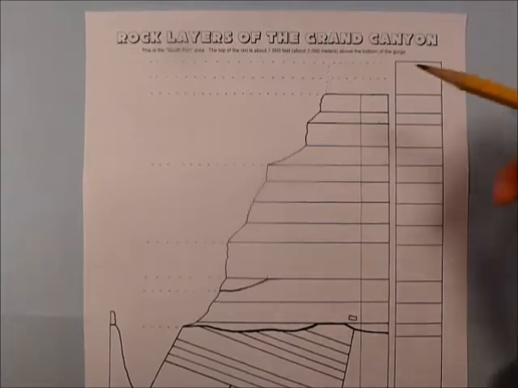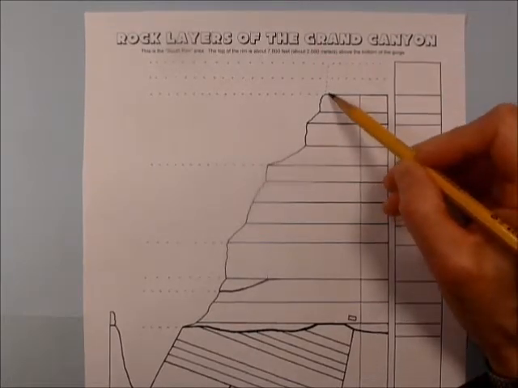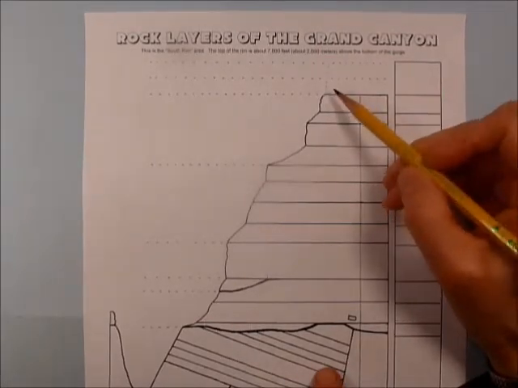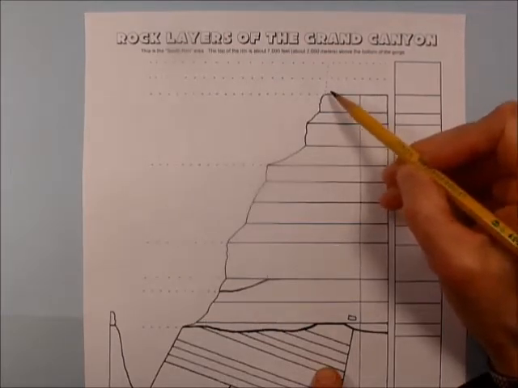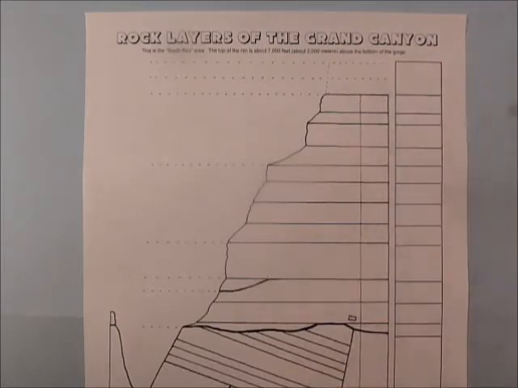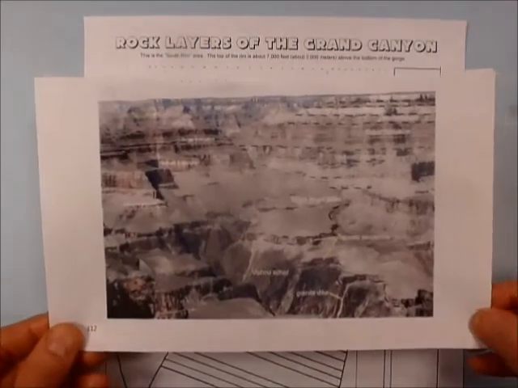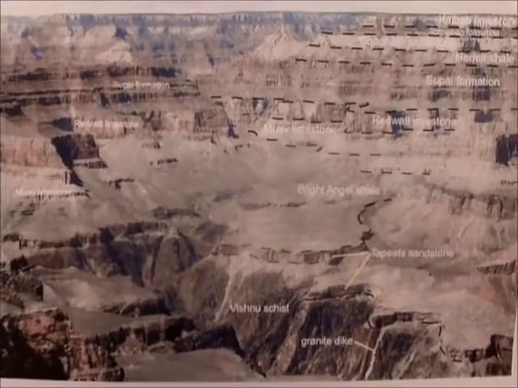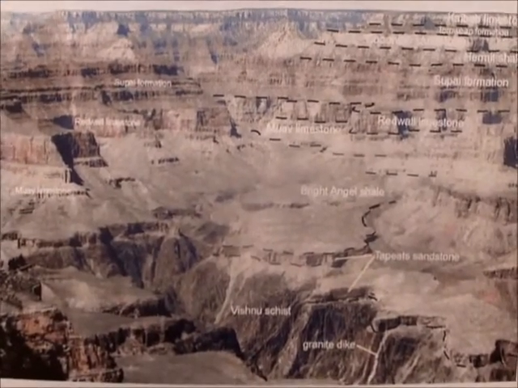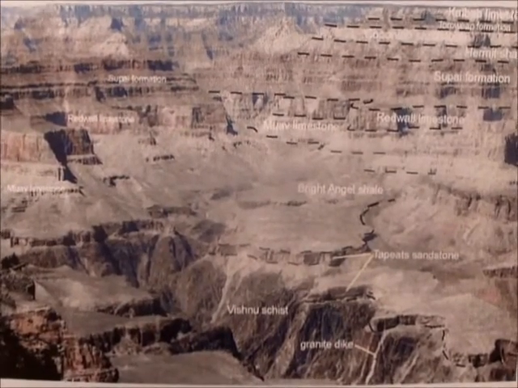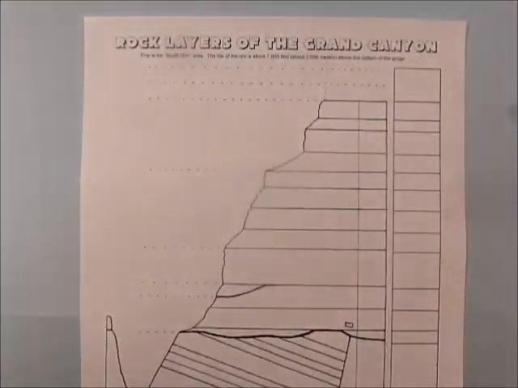So if we tried to put a person standing on top of here, it would be almost a microscopic dot. A dot might be too large. So that gives you an idea of the scale. It might be helpful to do an image search and find a few pictures like this that show the layers, and you can find some that are labeled for you.